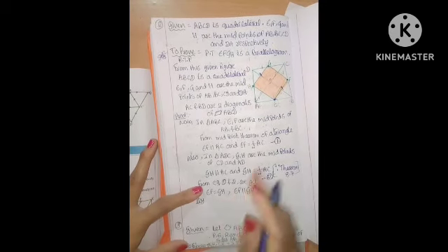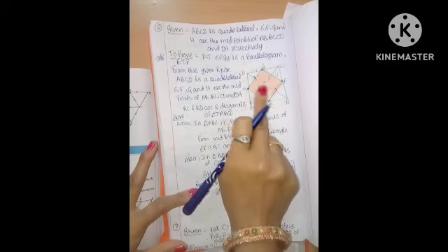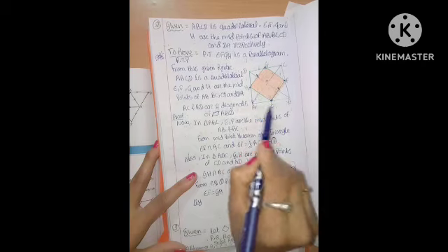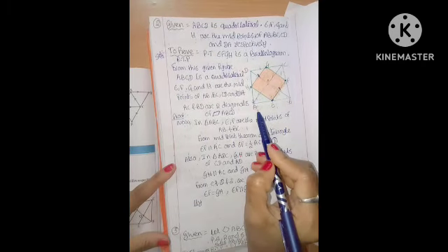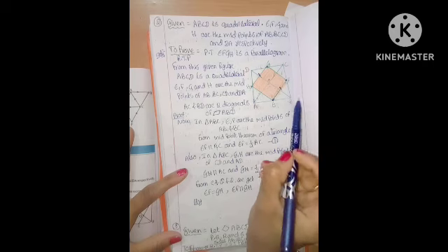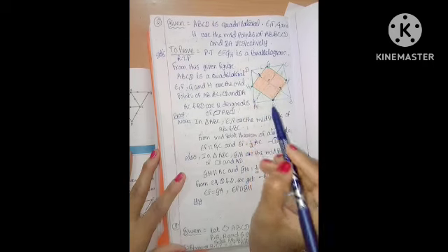Similarly, next draw the diagonal BD. Whatever triangles are divided here, two triangles are divided. What are they? Triangle BAD is one triangle and next BDC is another triangle. What are the midpoints here?